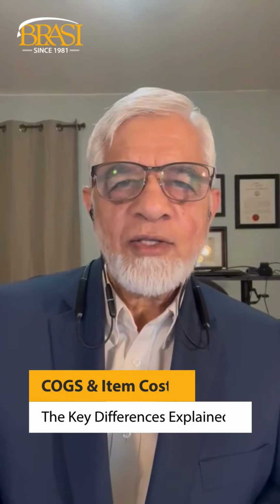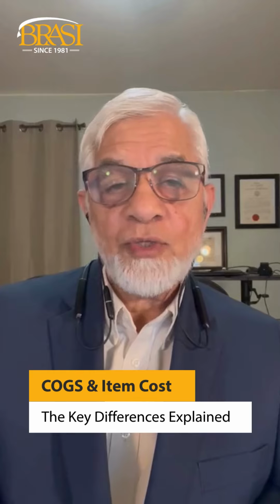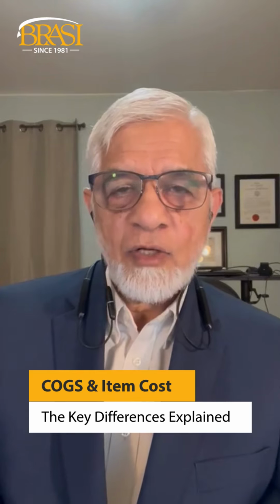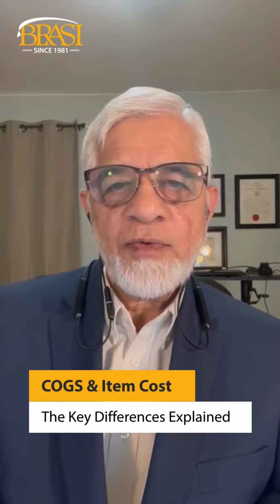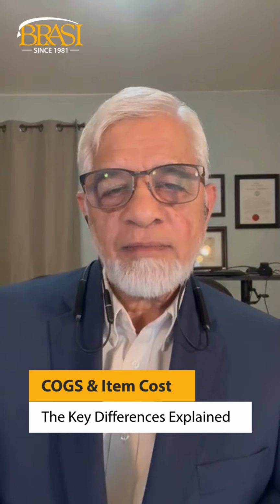Hello, did you know that cost of goods sold, or COGS, as it is normally called, and item cost are two different distinct elements of costing? I have seen people use COGS and item cost interchangeably, which does not convey the meaning accurately.